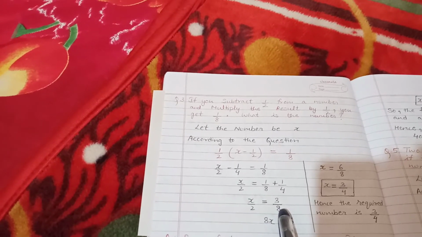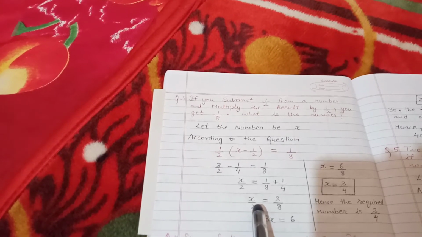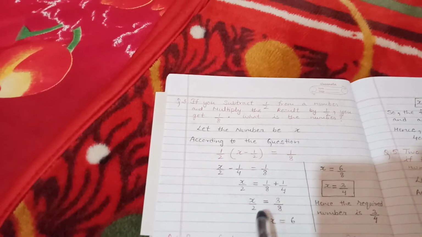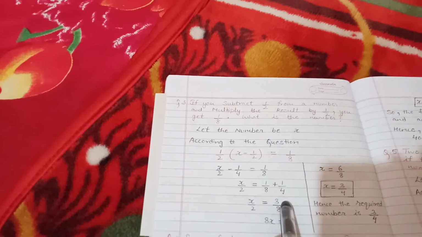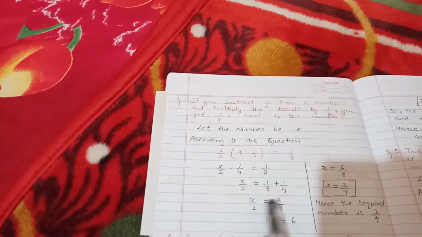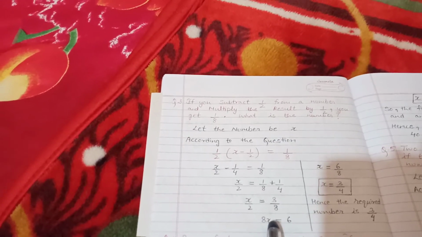You multiply 8 with the variable x, and multiply 2 with the number 3. So 8x on our left hand side, and 2 multiplied by 3, that is 2 3s are 6. Okay class, now you're going to find out the value of x.